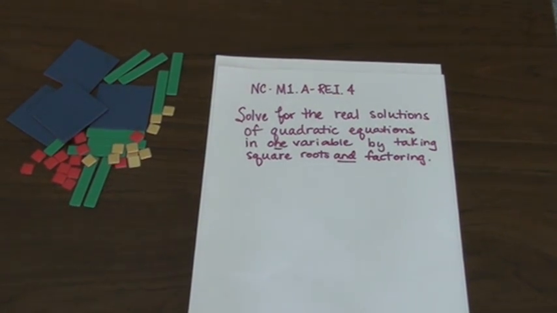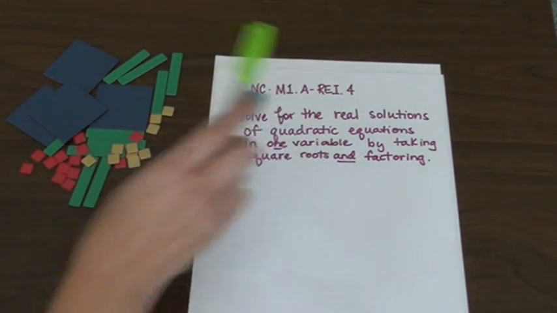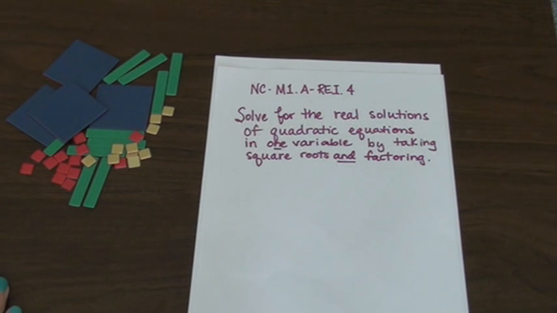This video addresses NC Math 1 A-REI.4, which is solve for the real solutions of quadratic equations in one variable by taking square roots and factoring. Today we are going to factor a quadratic equation to find the solutions.